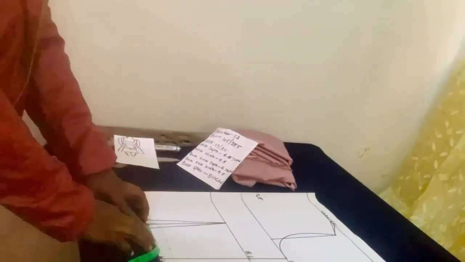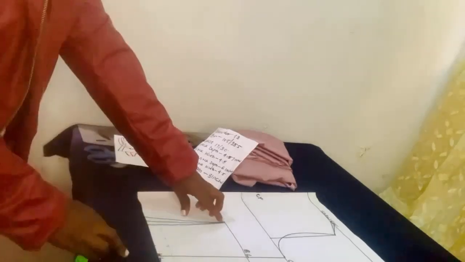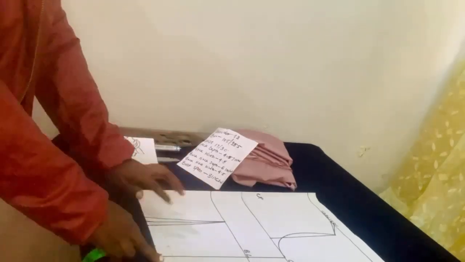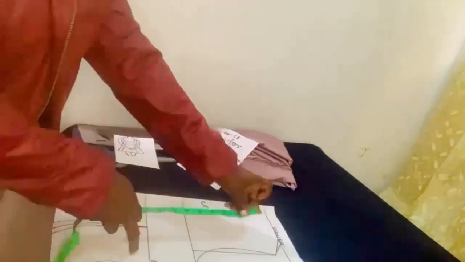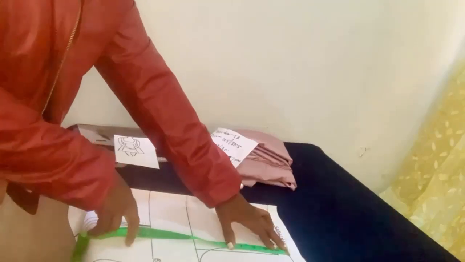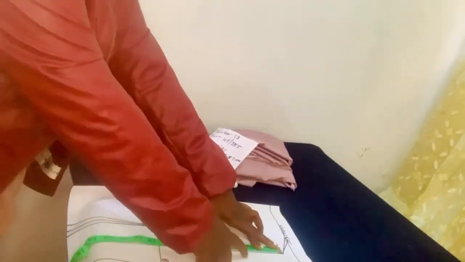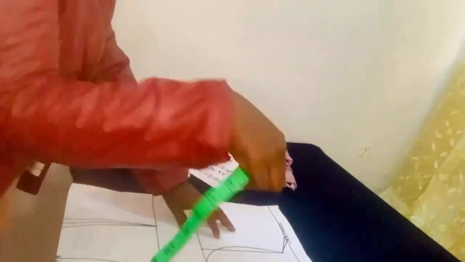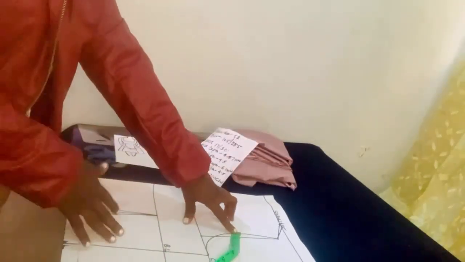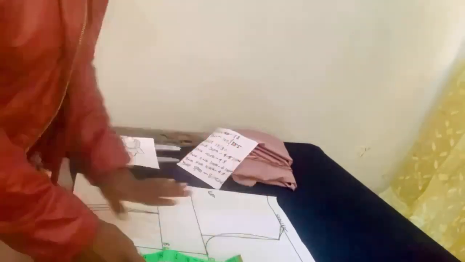Next, on my waist, I took ½ inch on both sides, then I connected it all the way to my bust length. Then I have my 1 inch shoulder slope, so I'm left with 6.5 inches. Then I divided it by 2, which is 3.2. Now from that point, I come in by ½ inch and connected it.